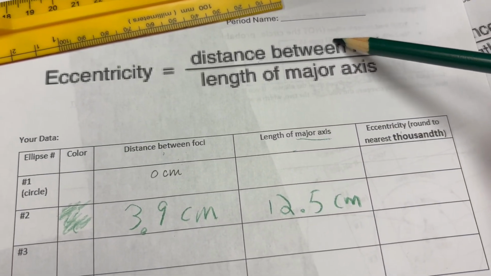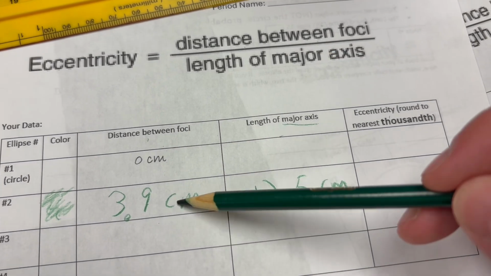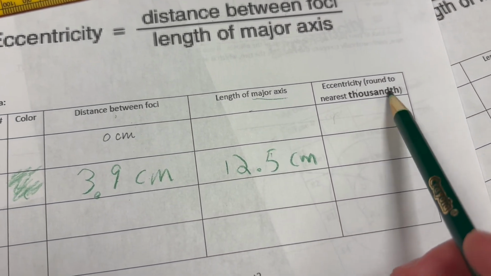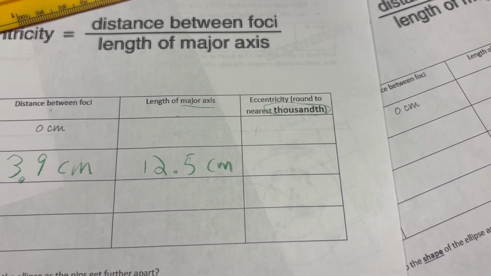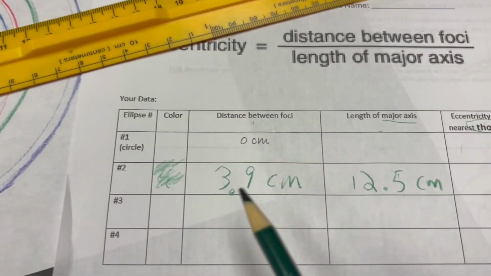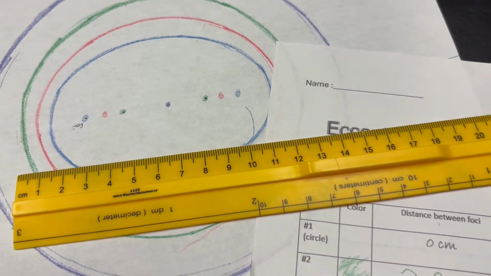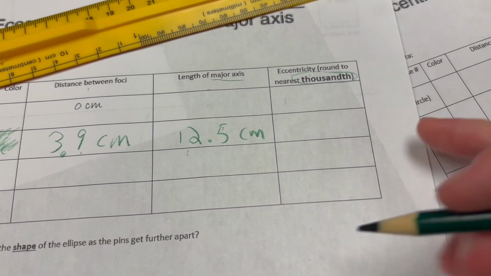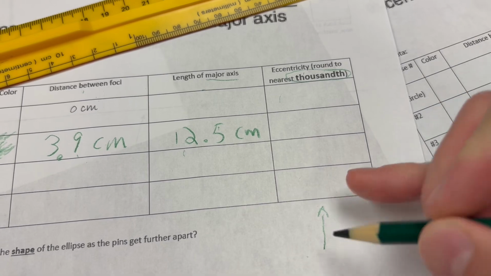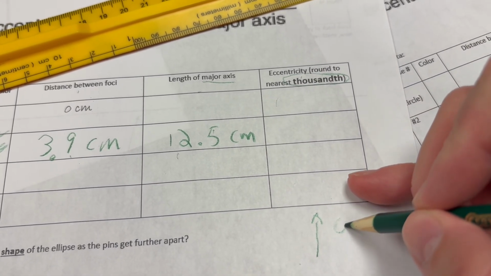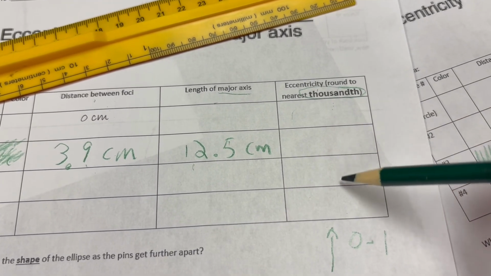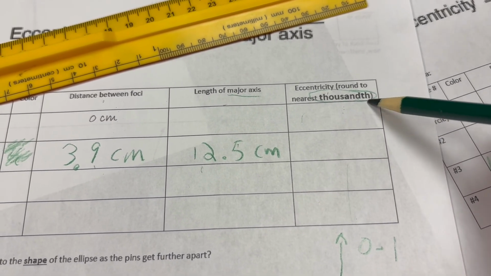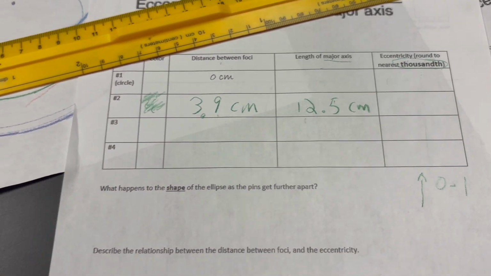Then grab a calculator. Distance between foci divided by length of major axis. I'll type that divided by that. And note that we're going to round these to the nearest thousandth. I was going to say a rule, but really just as a mathematical reality, you're always dividing a smaller number by a bigger one. That's the only way it works because the foci have to be inside the major axis. So the only way you're going to get a correct answer is if they're somewhere between 0 and 1. Your circle will be 0, spoiler alert, and nothing gets as high as 1. That'll all be in between there. But go to the nearest thousandth. That's 3 digits out. And then you'll just compare the numbers.